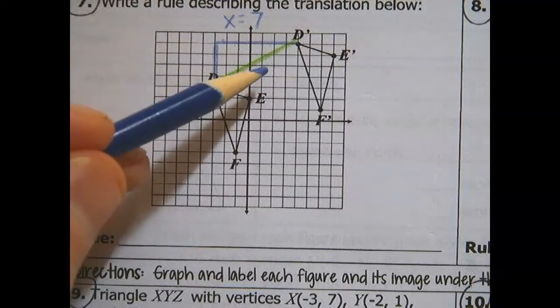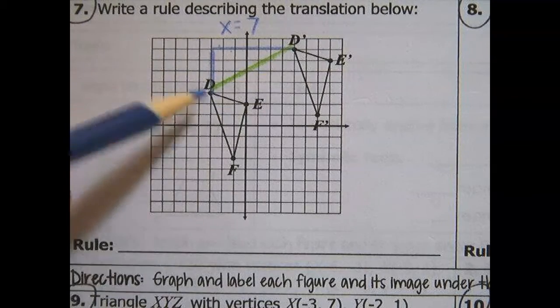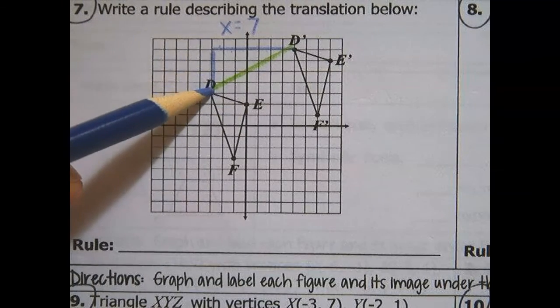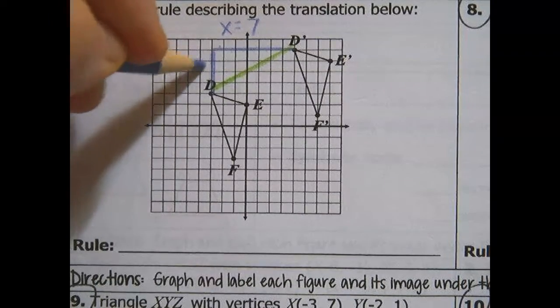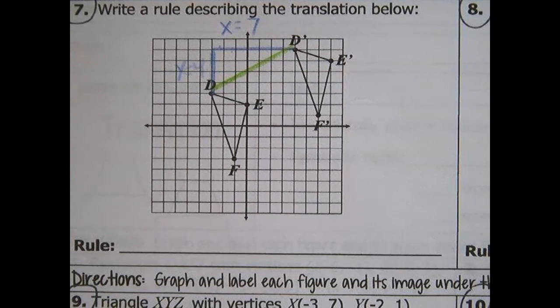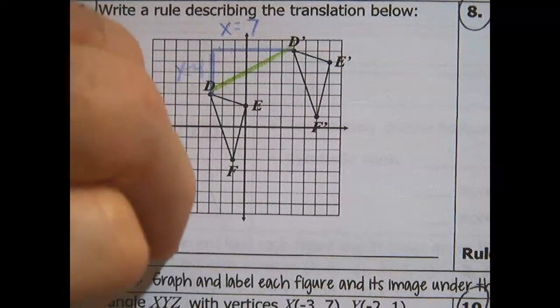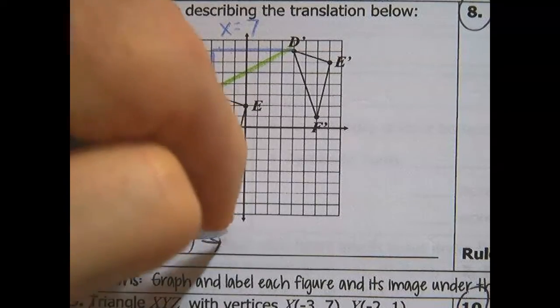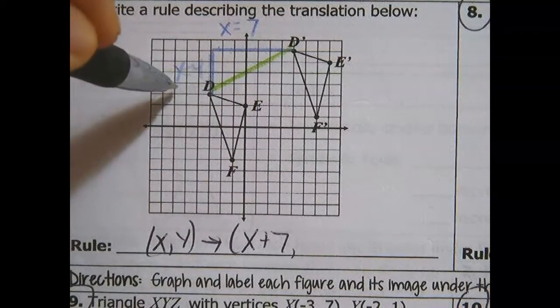And it went in the positive direction. And the y went up. To get from this point to this point, it had to go up 1, 2, 3, 4 units. So y is 4. So the rule is going to use that. It's going to add 7 to the x's and 4 to the y's. So our rule, x, y, is going to go to x plus 7, y plus 4.